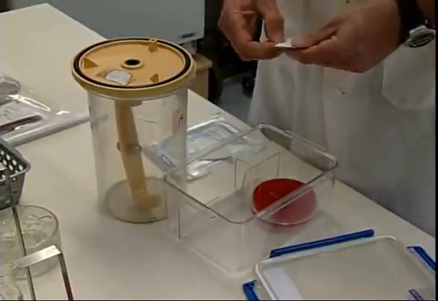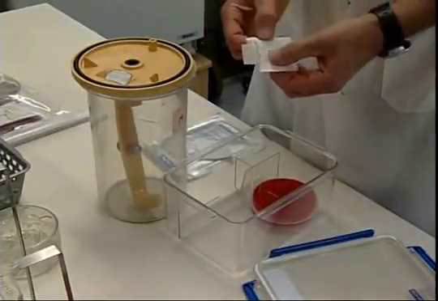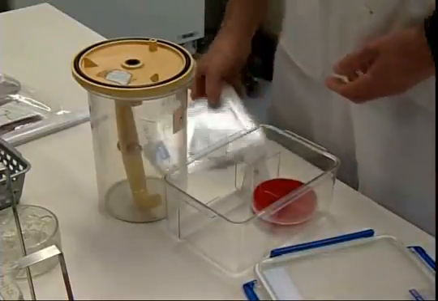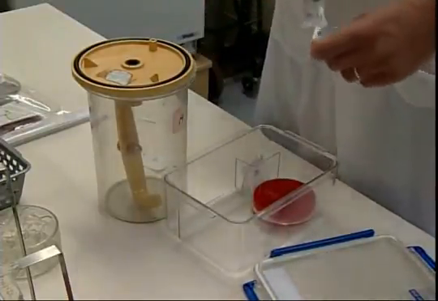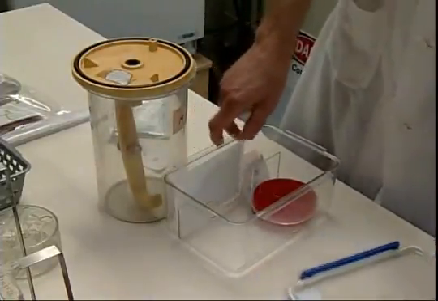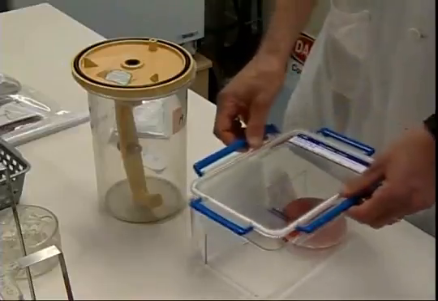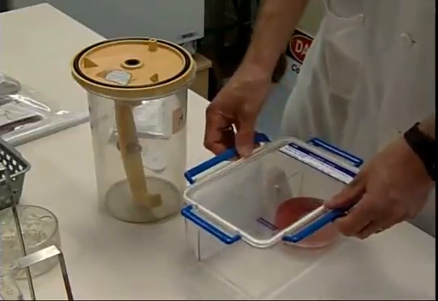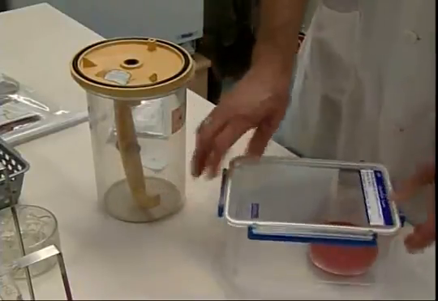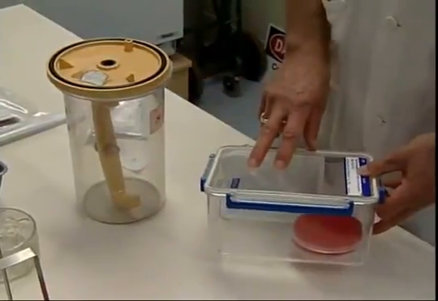And under anaerobic conditions, this indicator is white. In the presence of oxygen, it starts to turn pink. And we have a gas pack that's put in, and then the container is sealed. That gas pack produces hydrogen gas, and that hydrogen gas binds with the oxygen in the jar to produce water.